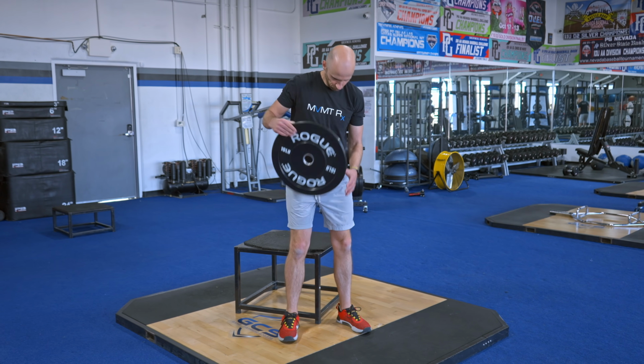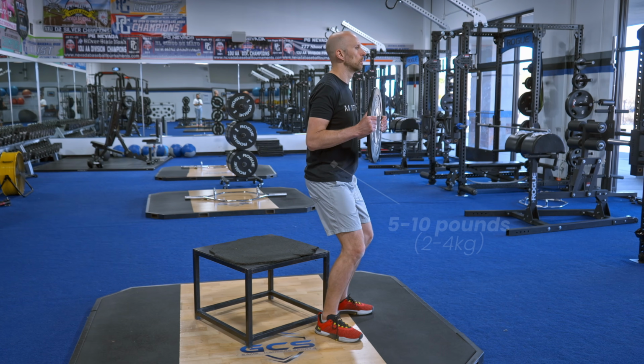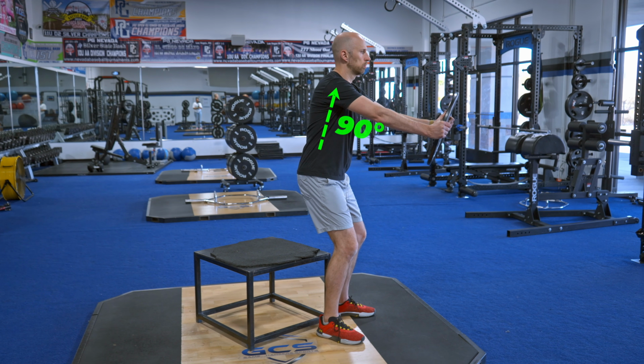And stay heavy on the feet with the knees bent. Grab a weight, doesn't have to be really heavy, about 5 to 10 pounds. Take a slow breath in through the nose, and during the exhale, reach the weight forward. Keep the arms at a 90-degree angle throughout the motion.